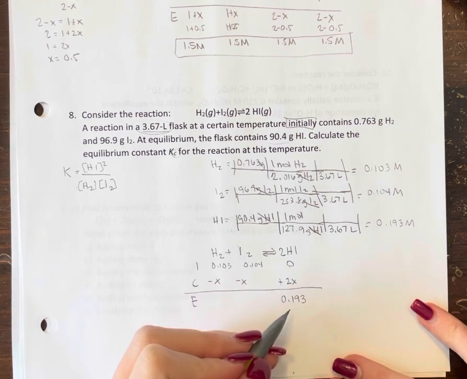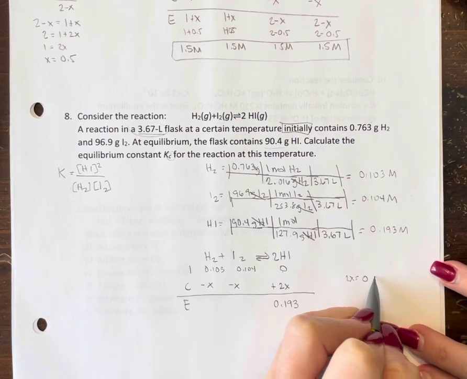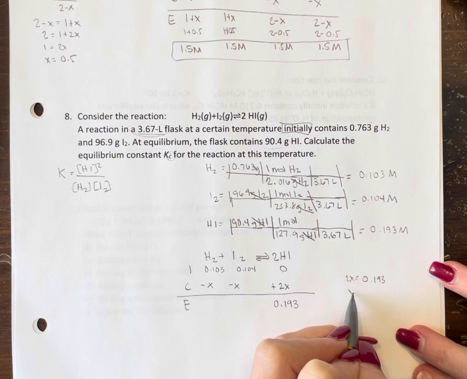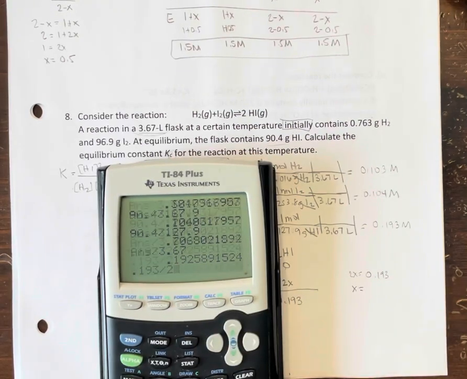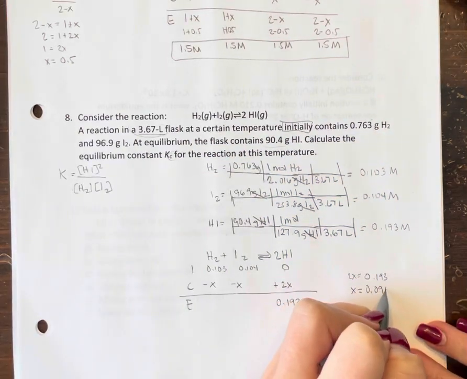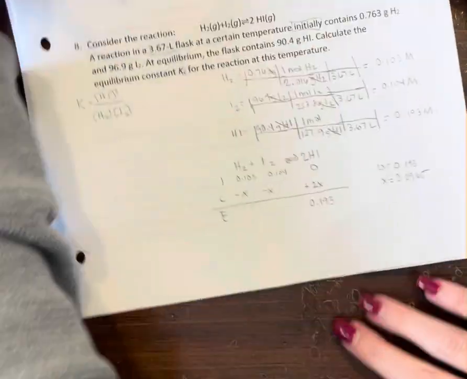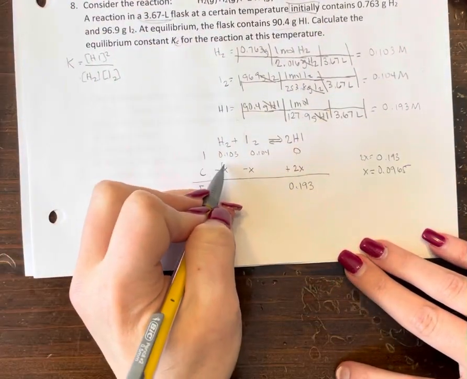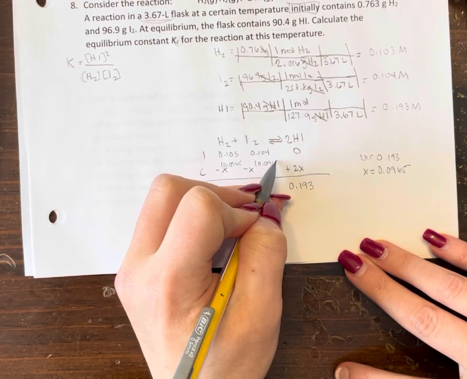All right, so now solve for x. 2x equals 0.193, so let's divide by 2. x is 0.0965. Okay, so now let's subtract that. 0.103 minus 0.0965, and 0.104 minus 0.0965.